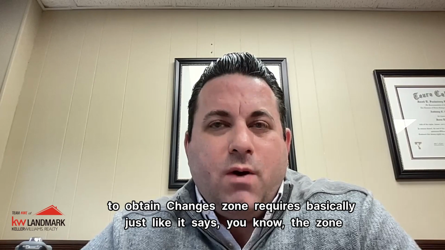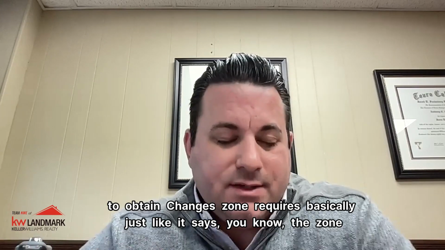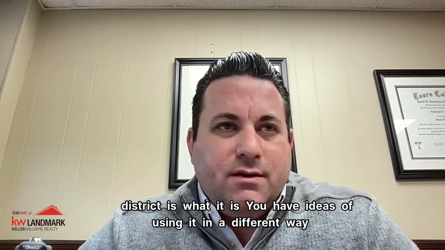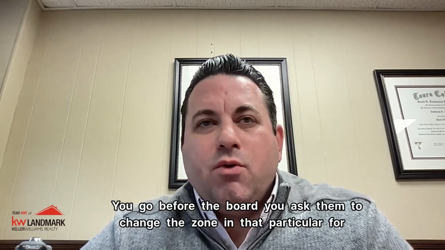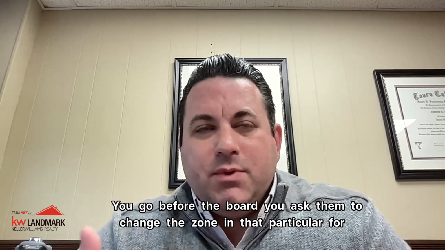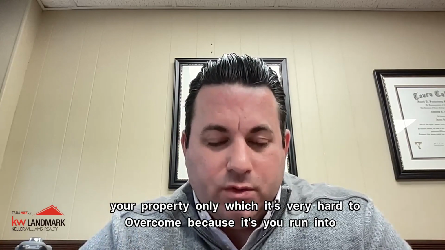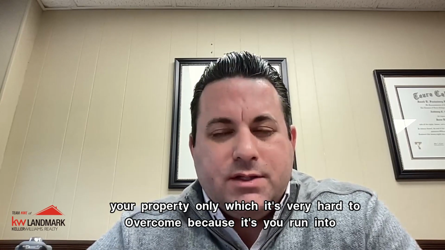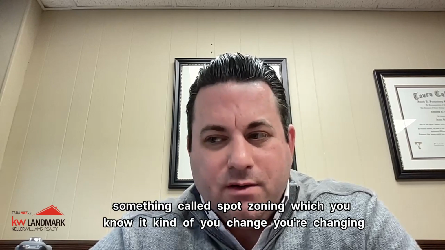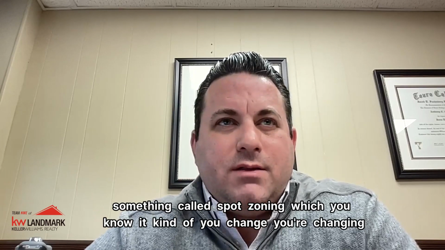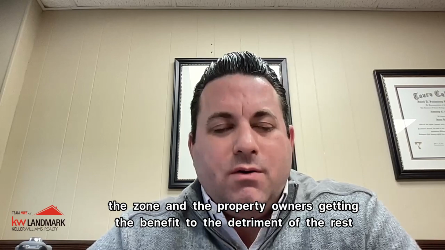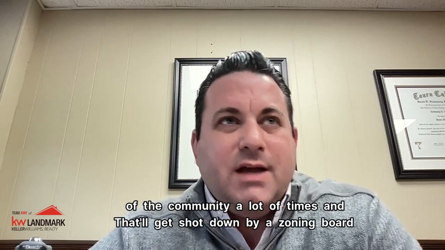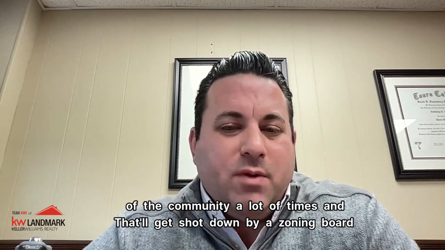A change of zone requires, just like it says, that the zoning district is what it is, and you have ideas of using it in a different way. You go before the board and ask them to change the zone for your property only, which is very hard to overcome, because you run into something called spot zoning. You're changing the zone, and the property owner is getting the benefit to the detriment of the rest of the community a lot of times, and that'll get shot down by a zoning board.